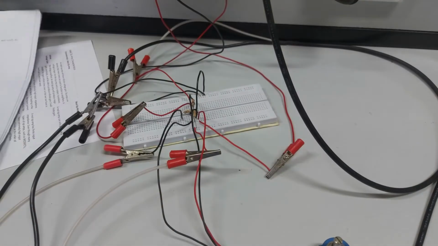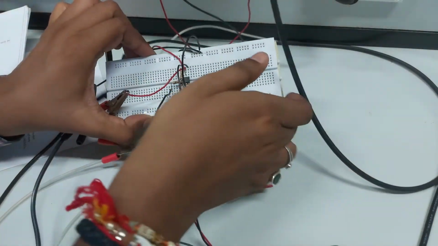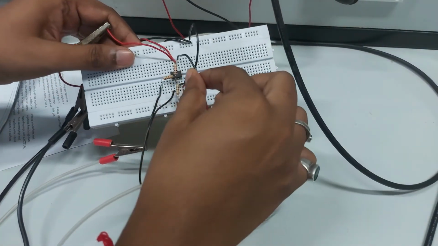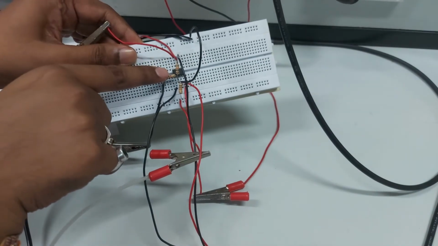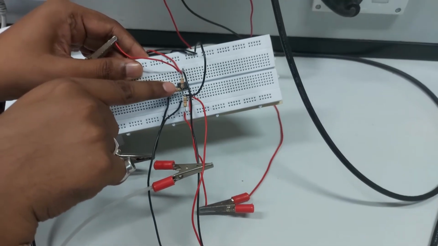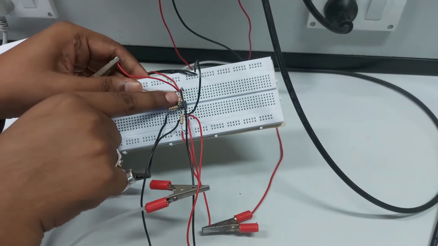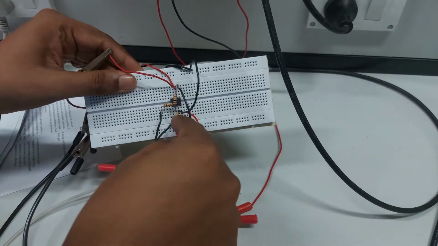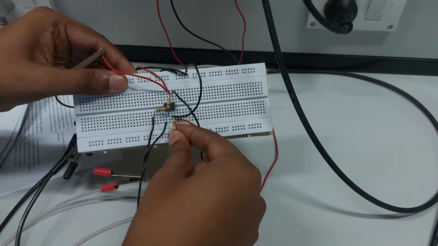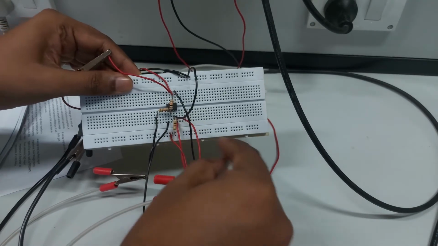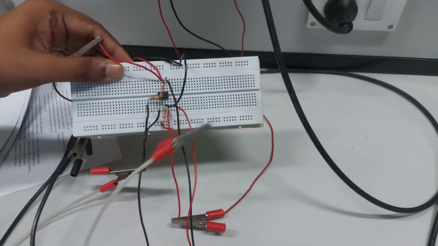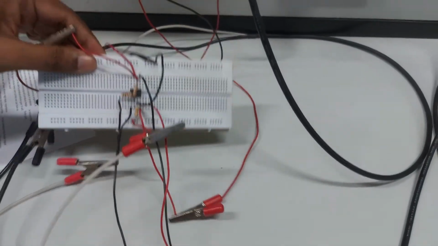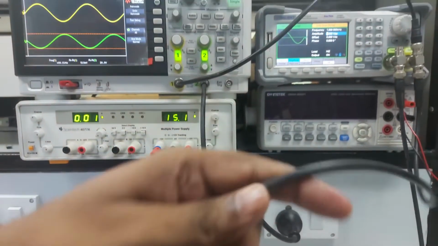In the breadboard here I have already connected this. Previously I connected this 1k ohm as R1 at the inverting input, that is pin number 2. Here I have connected one more resistor with the same value, 1k, and this is connected to another output of the function generator.